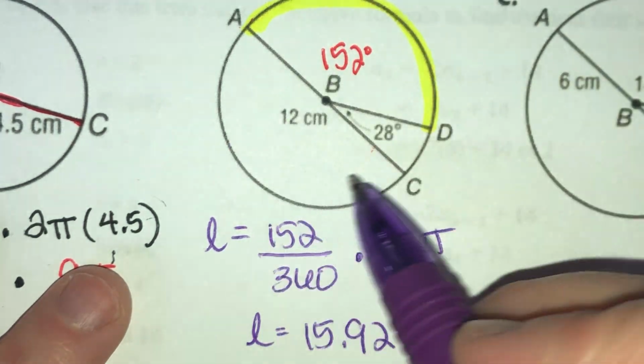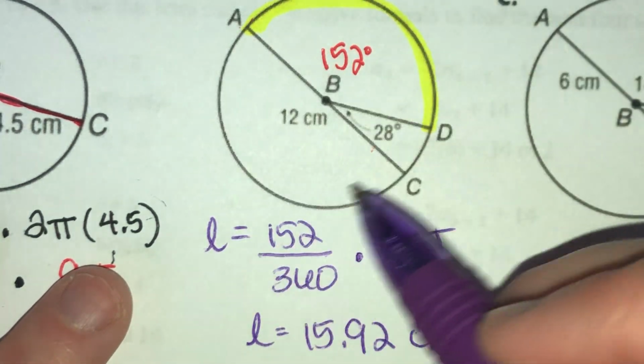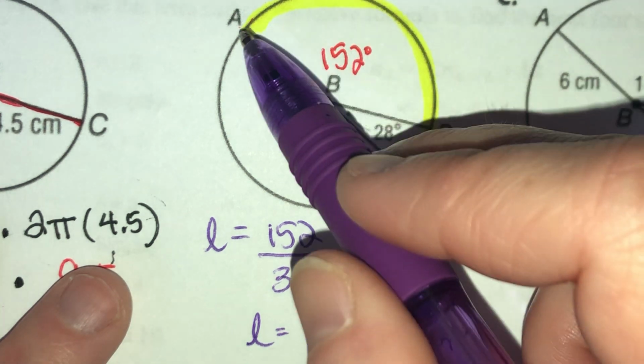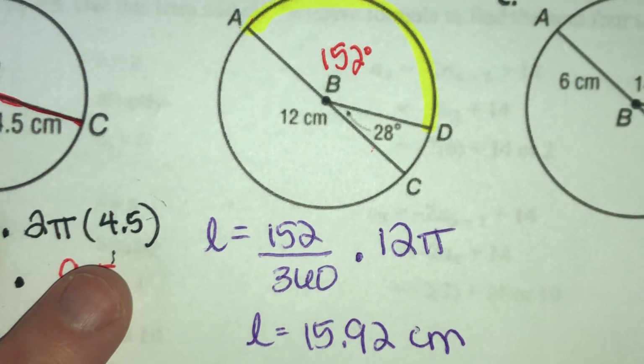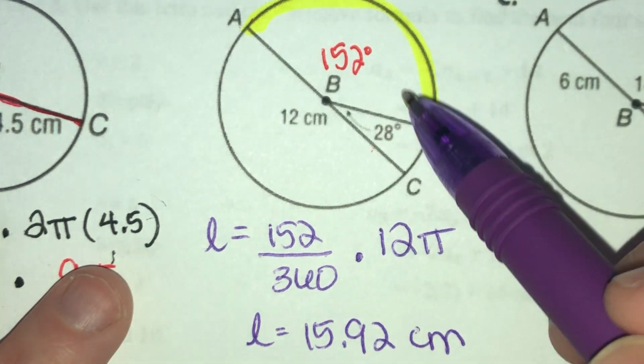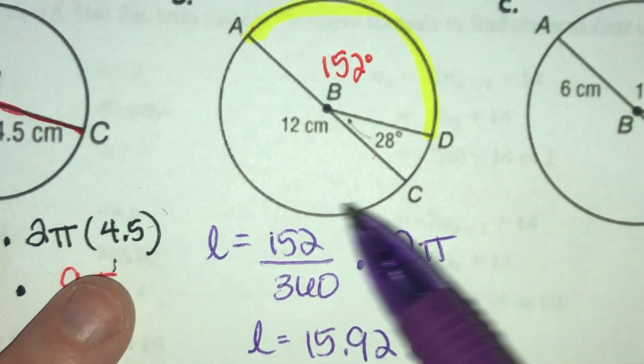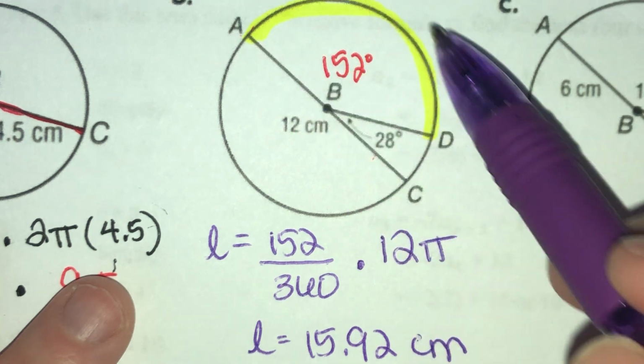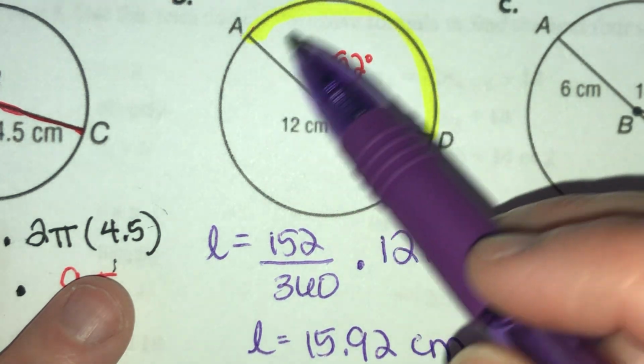So if the distance around the whole circle is 38, then just my little portion distance right here is almost 16, right? Which is less than half, so that makes sense.